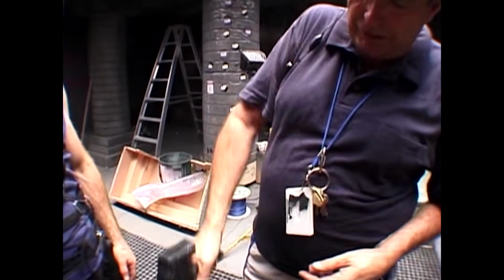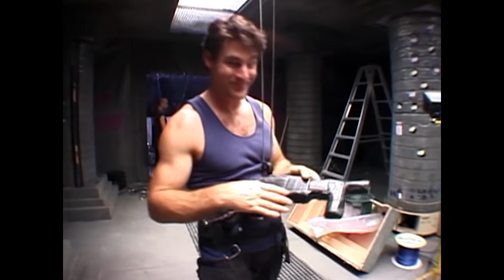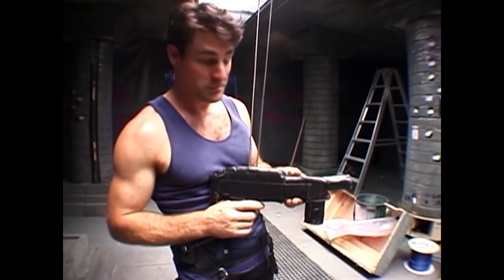And if you put it in a beer and go, it'll suck it all up. That's it. That's the one. There you go. This is the gaffer gun.